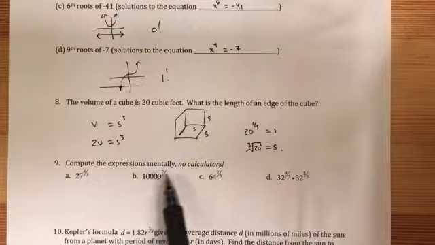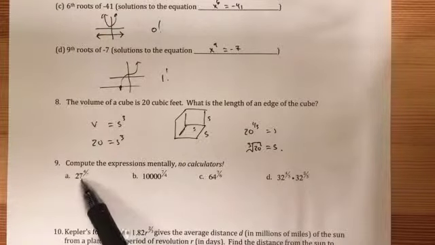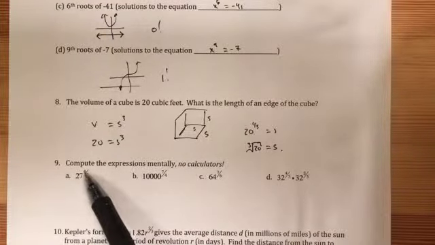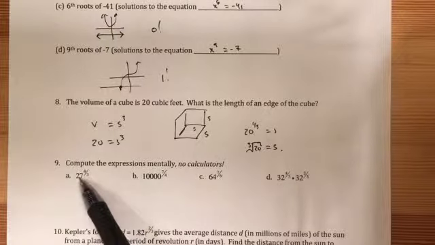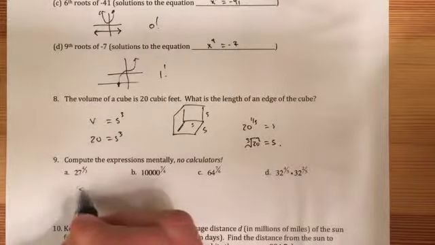This one says compute the expressions mentally, no calculators. Well, this is asking us to find the cubed root of 27 and then raise it to the 4th power. Cubed root of 27 is 3, raised to the 4th is 81.